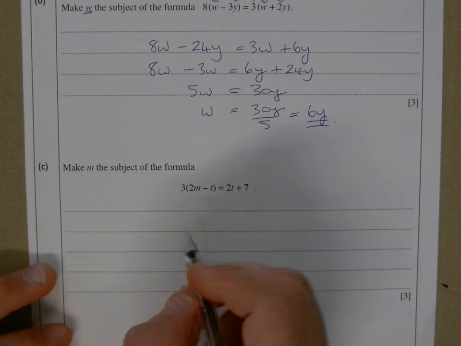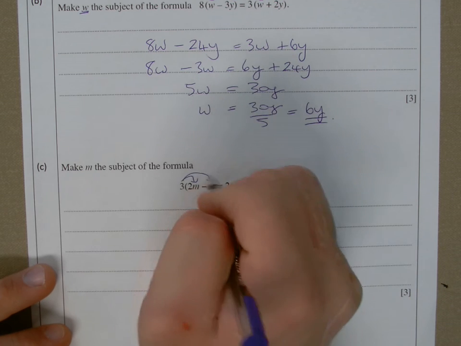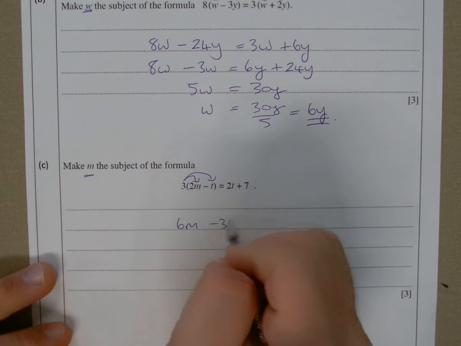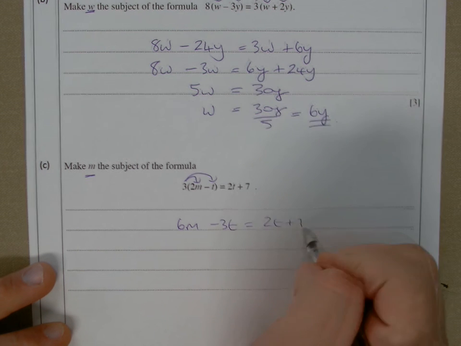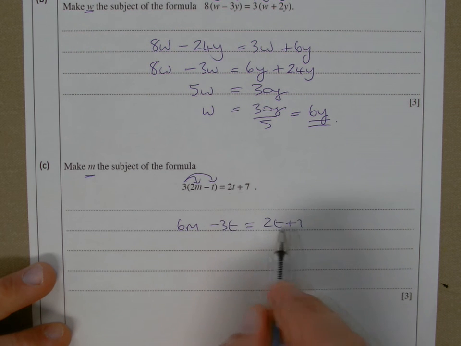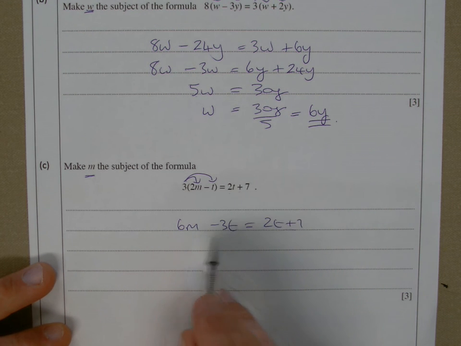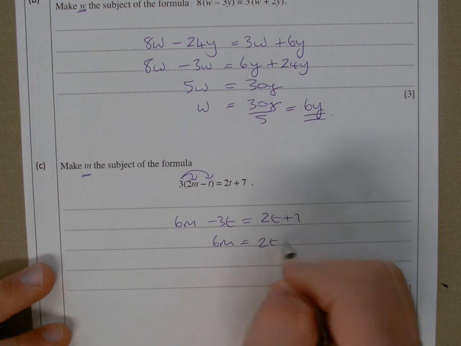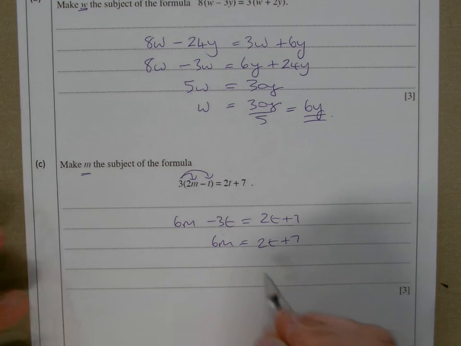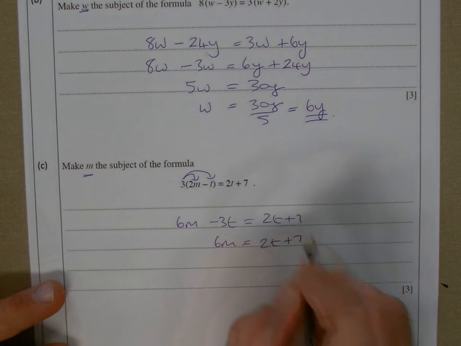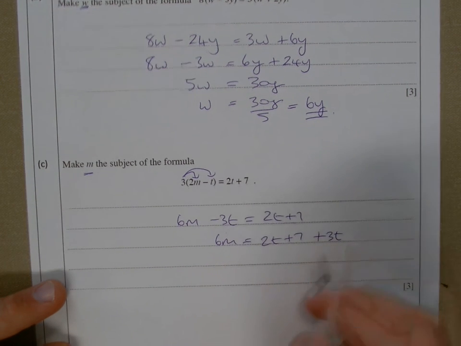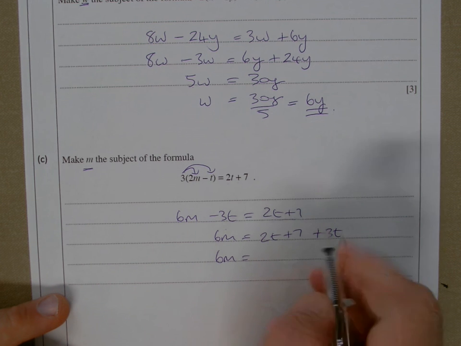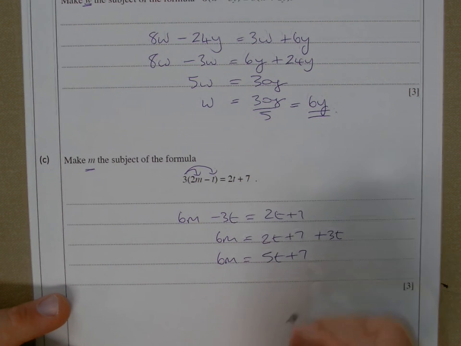With part C then, now we've got to multiply this bracket out, and we want to make m the subject. So if I multiply out here, that'll be 6m minus 3t equals 2t plus 7. So 2t plus 7 stays as it is, but multiply out, I get this. And remember, I want m equals, so I need to take all the other stuff over the other side. So keep the 2t plus 7 where it is, because there's no m's here. When I take that over, it becomes plus 3t. So I then get 6m equals, well, if I put these together, 2t plus 3t is 5t plus 7.